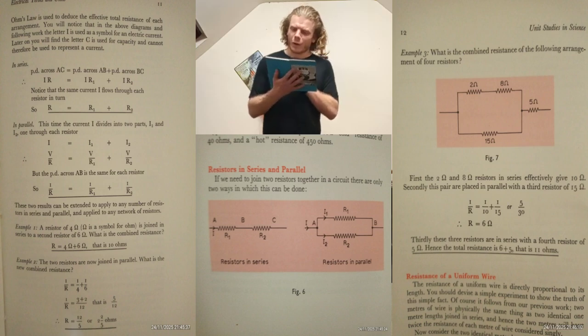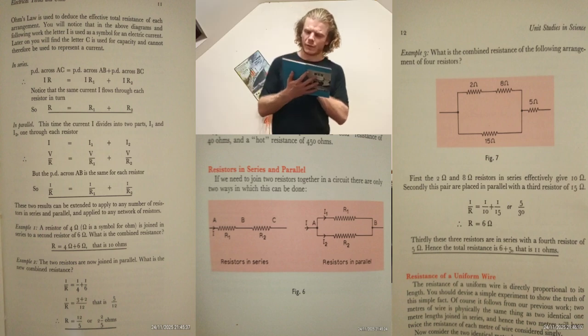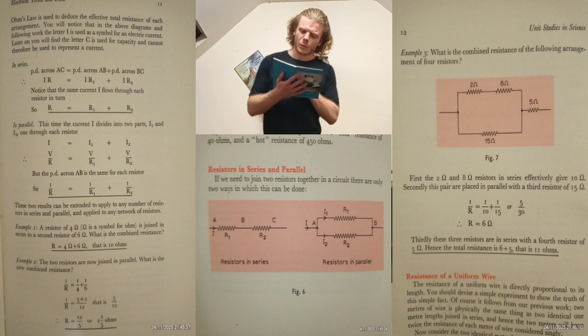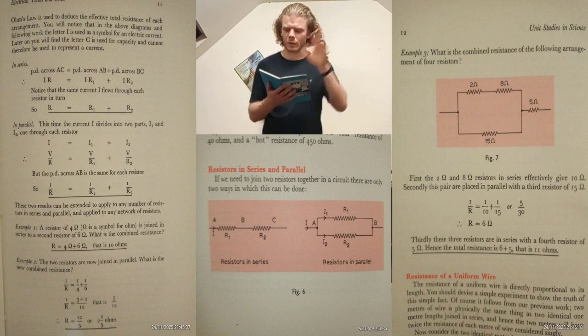It's just interesting. Ohm's law is used to deduce the effective total resistance of each arrangement. I'm not so much in use with the word deduce. Ohm's law is used to deduce the effective total resistance of each arrangement. Ohm's law is used to take away the resistance, to calculate it.